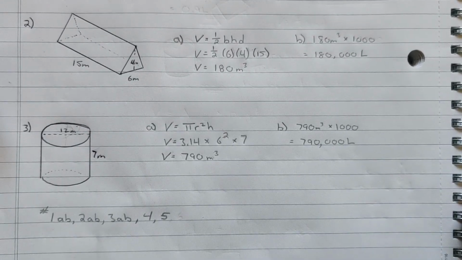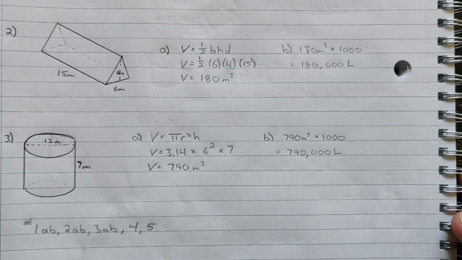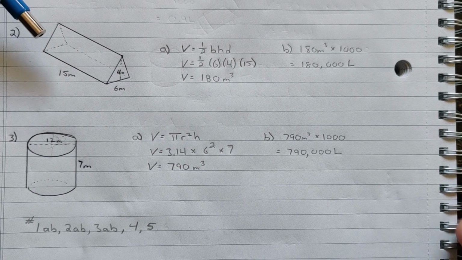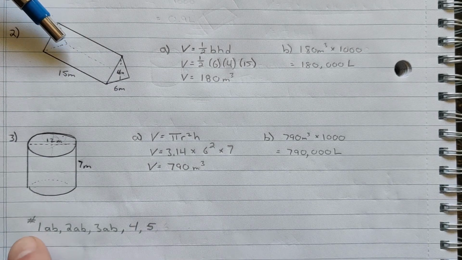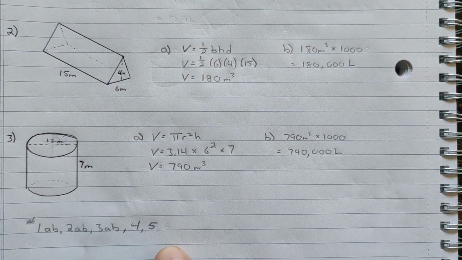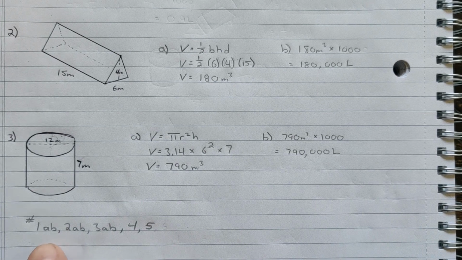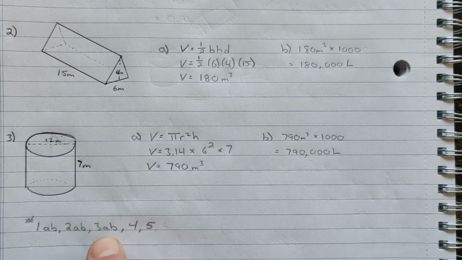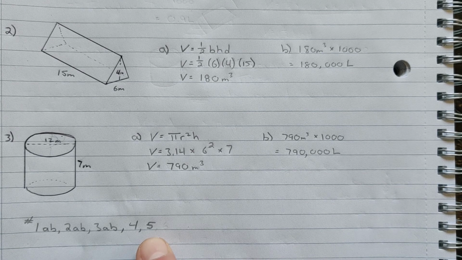Now, in the worksheet that I shared, the question sheet that I shared, you're going to take a look at these numbers here. Numbers 1AB, 2AB, 3AB, 4, and number 5.